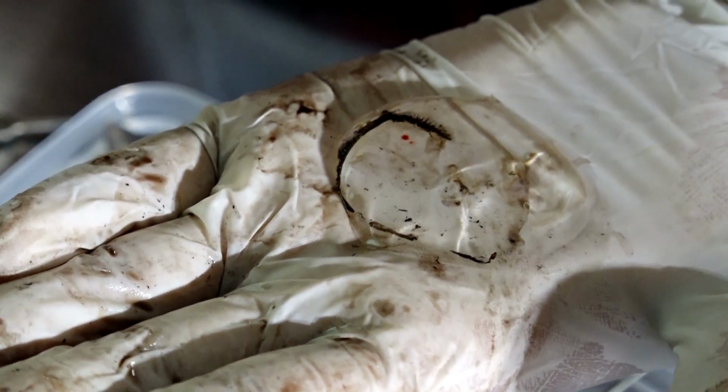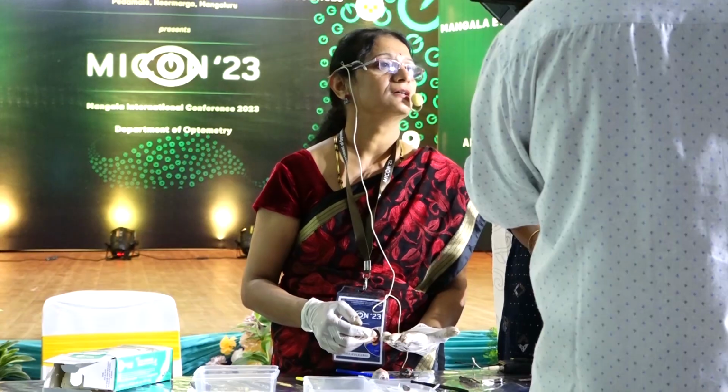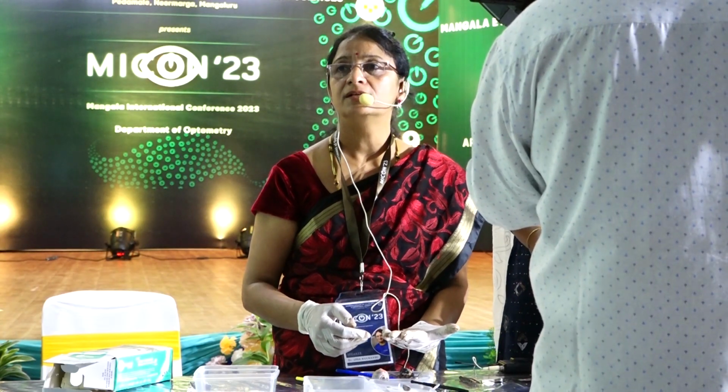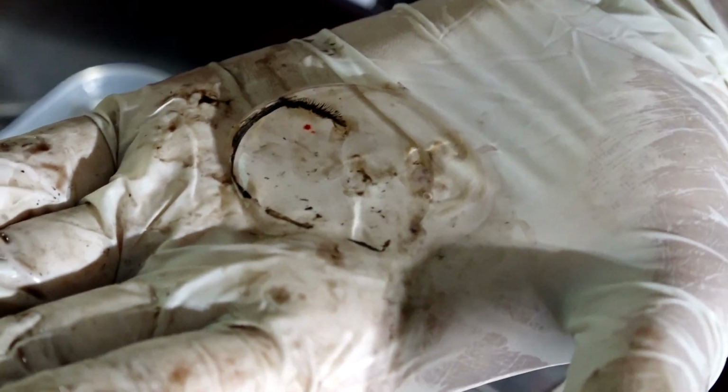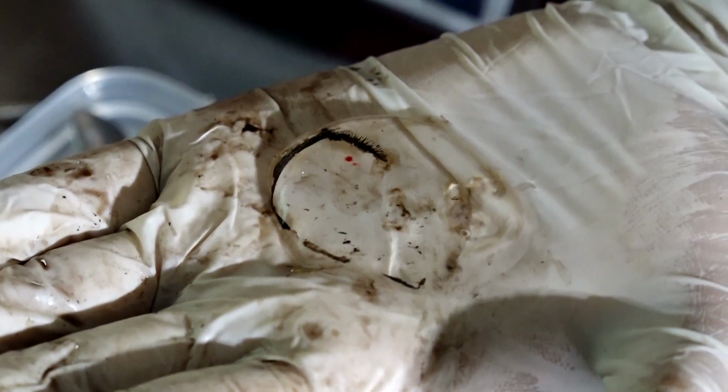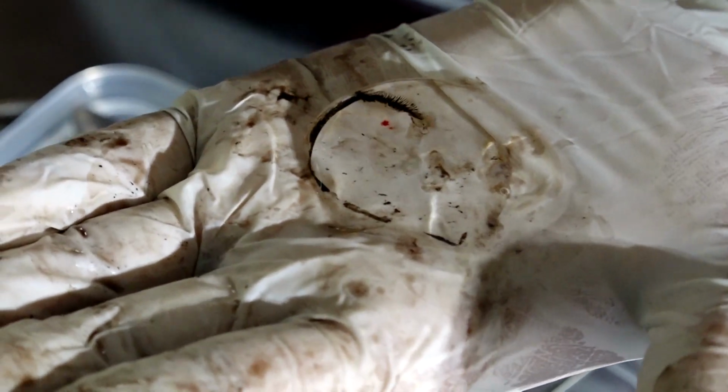Vitreous. Now can you help me in understanding what are the transparent structures of the eye? We'll start from anterior. Cornea, aqueous humor, lens, vitreous, and also the inner layers of the retina. They are all transparent.